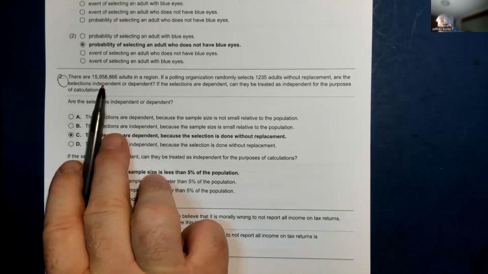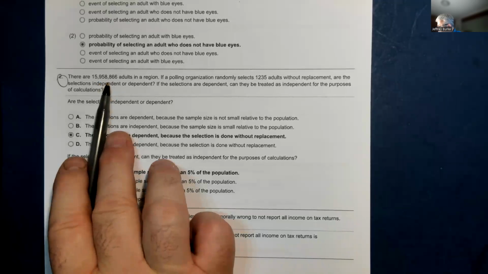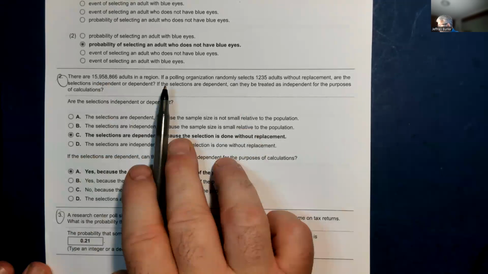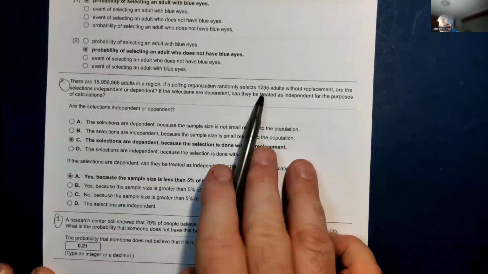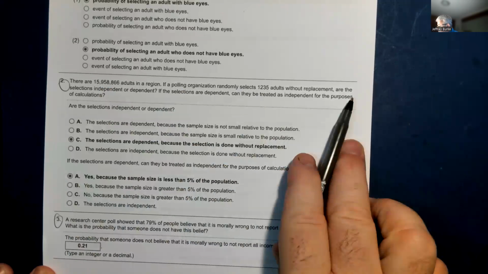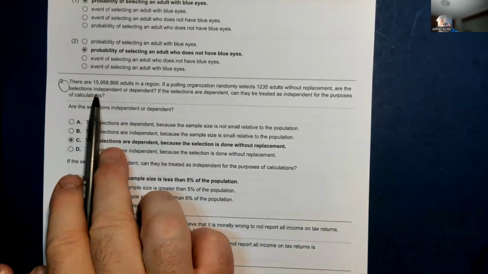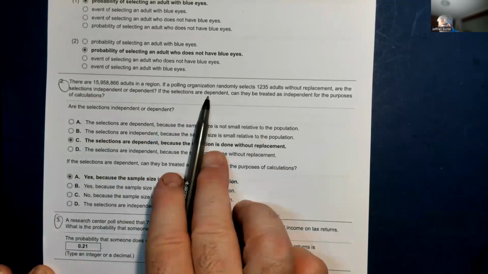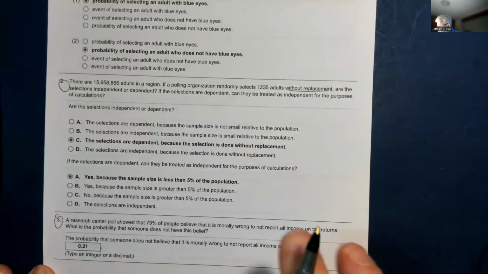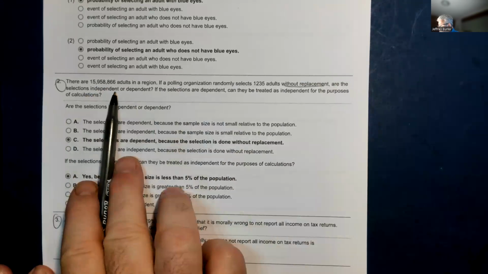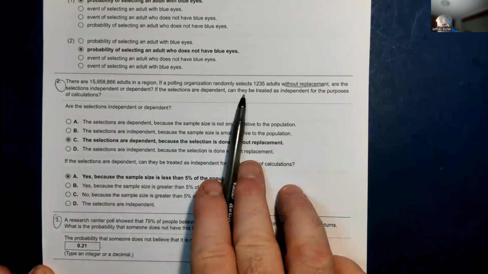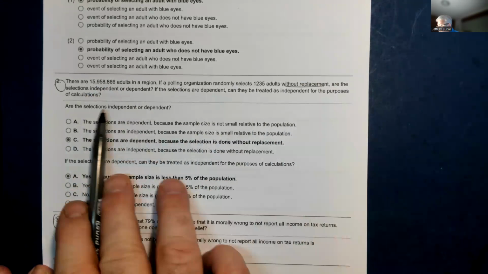It says there are 15,958,866 adults in a region. If a polling organization randomly selects 1,235 adults without replacement, are their selections independent or dependent? Now, it says without replacement. Okay, so two concepts here. Are the selections independent or dependent? If these selections are dependent, can they be treated as independent?